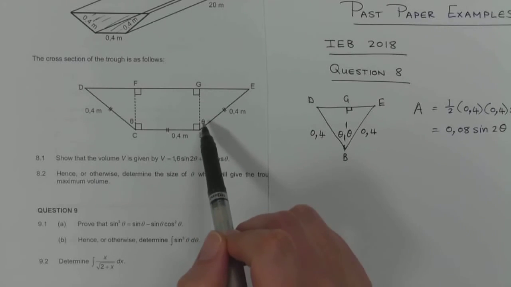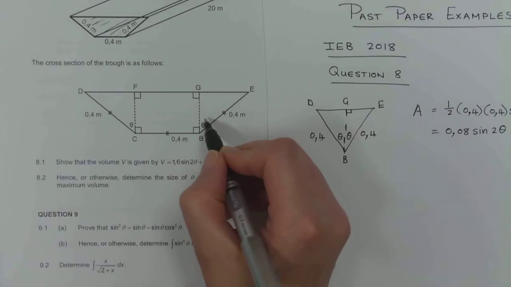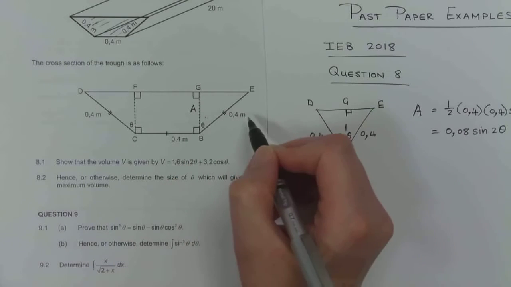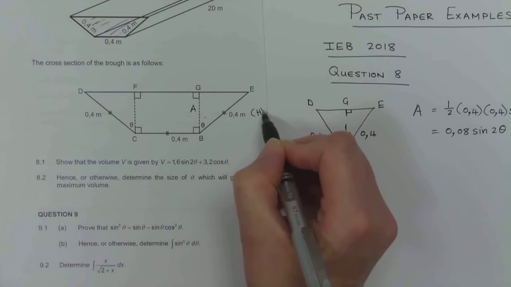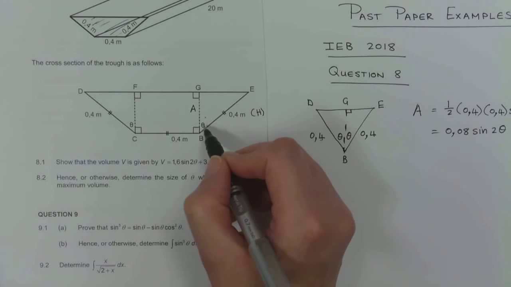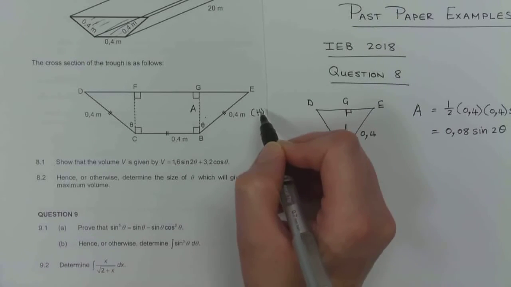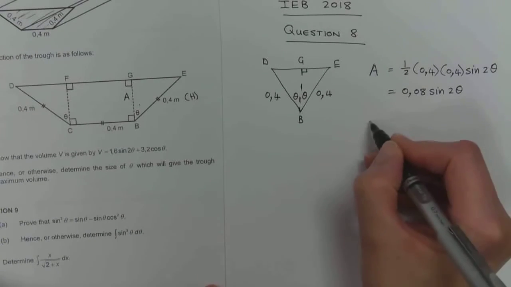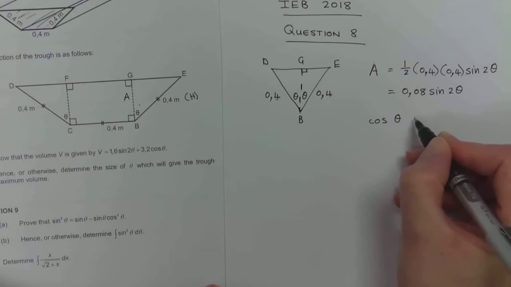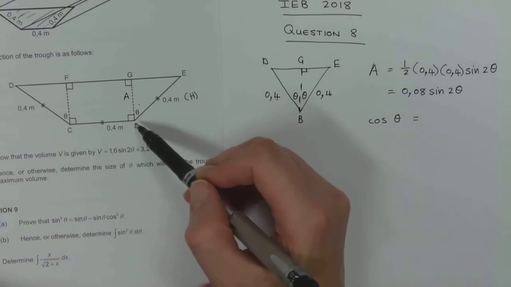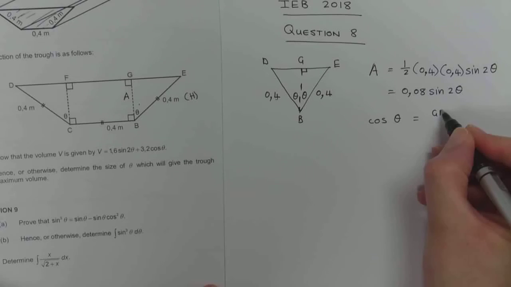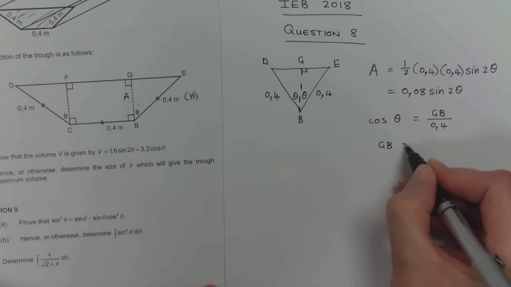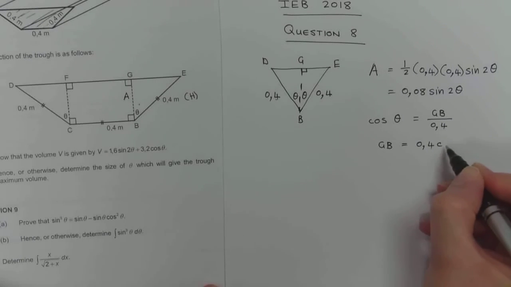But I can work out the breadth over here by saying I've got theta and I've got 0.5. I want this. This is my adjacent. This is my hypotenuse. So if you think about it, the cosine of theta is going to be adjacent over hypotenuse. So I can say that cos of theta is equal to my adjacent, which is GB, over my hypotenuse, which is 0.4, which then means that GB is equal to 0.4 cos of theta.